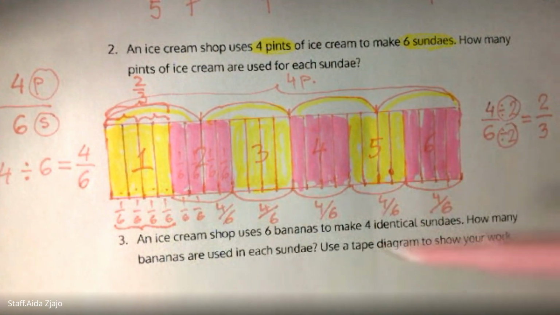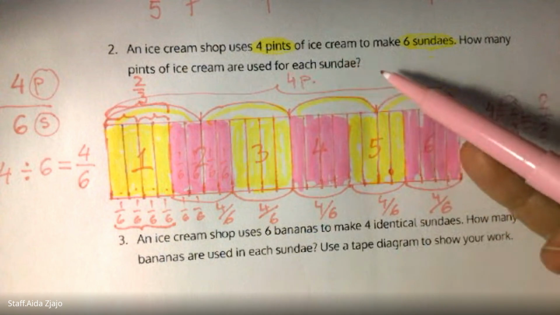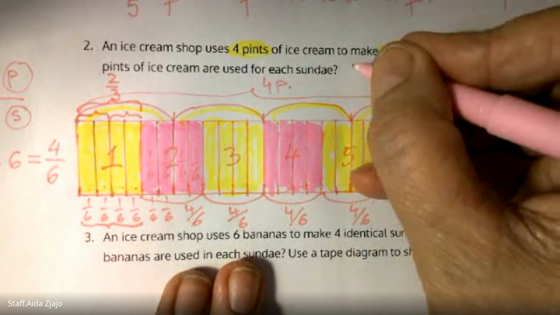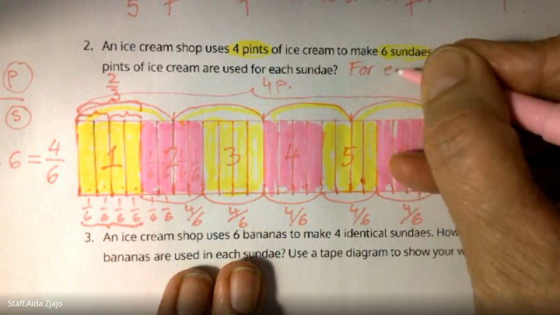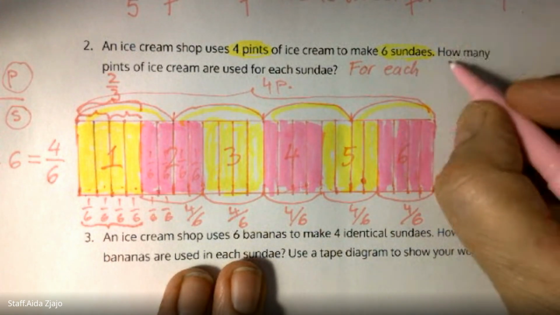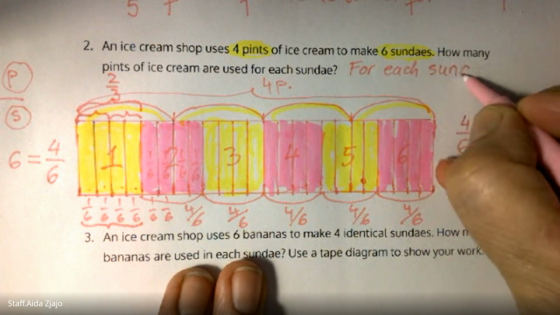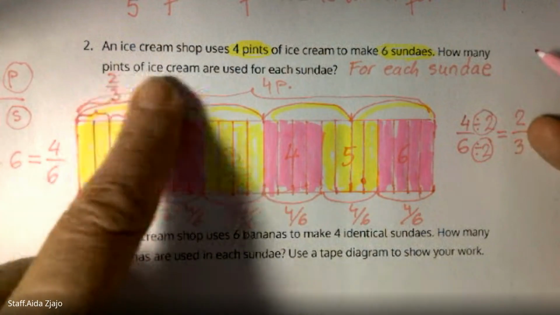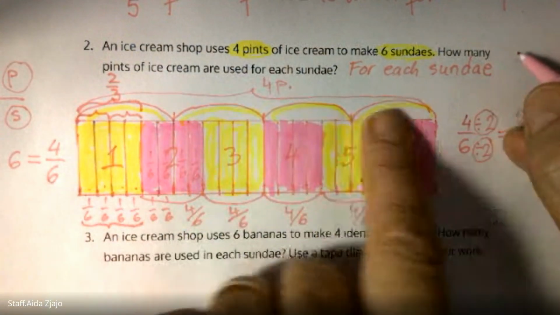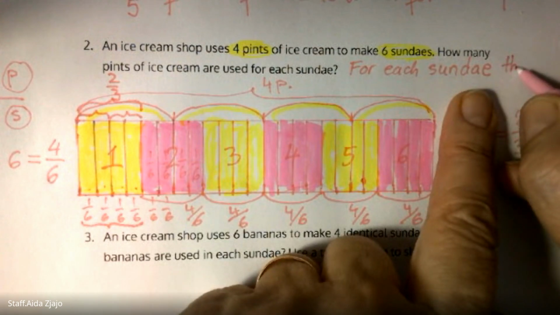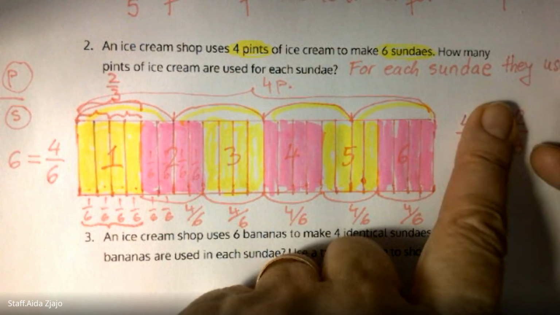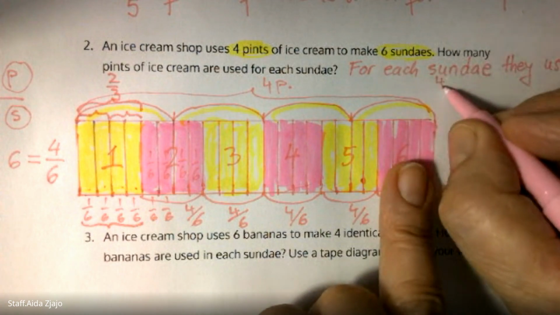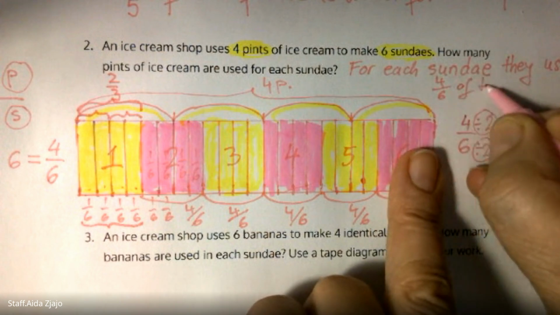Okay, so how many pints of ice cream are used for each sundae? We need to answer the question in writing. For each sundae, they used 4/6 of the pint.